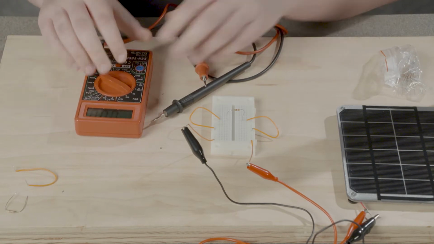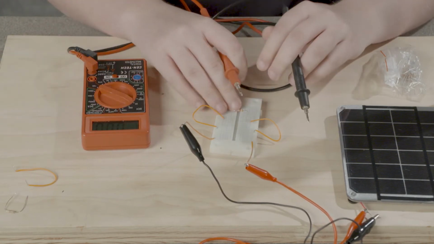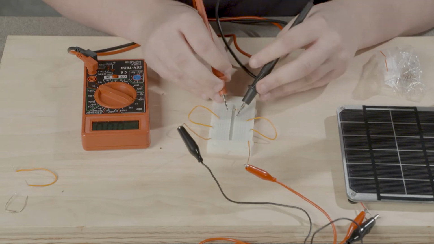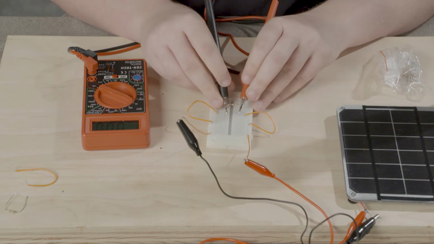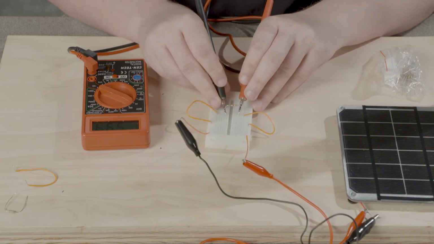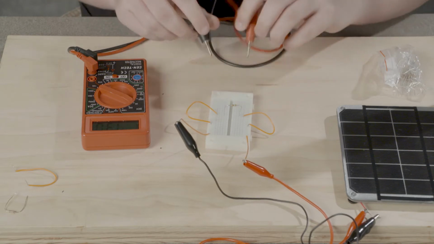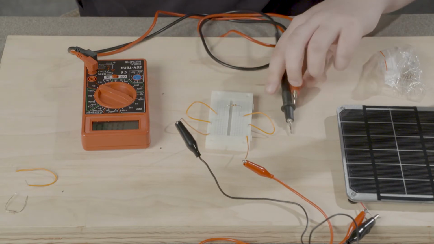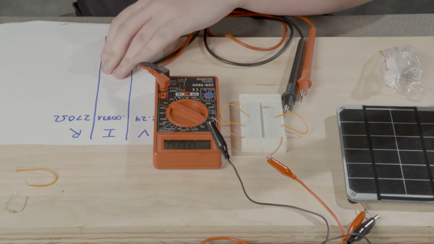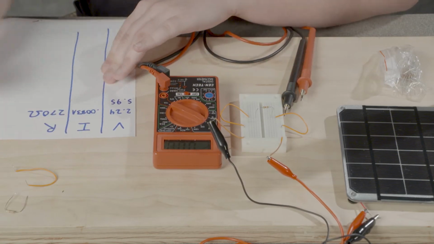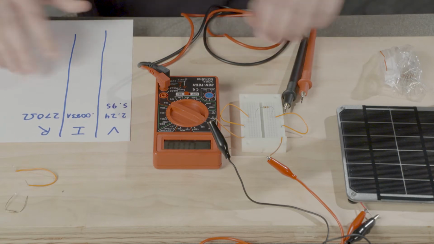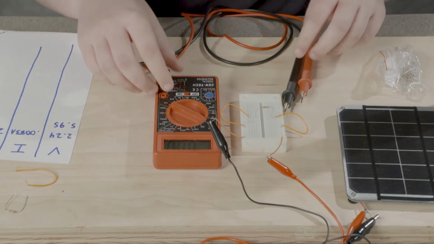Now let's find the voltage. Change it to 20. And, oh, other way around. Let's see what we get. Okay, so we get 5.95 volts. So we can add it there. And let's see what resistor we have here.